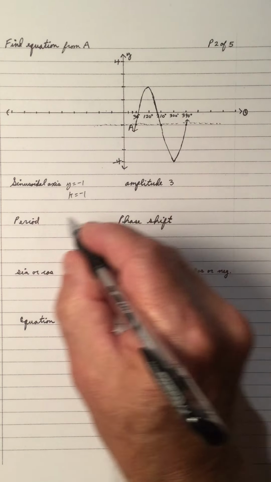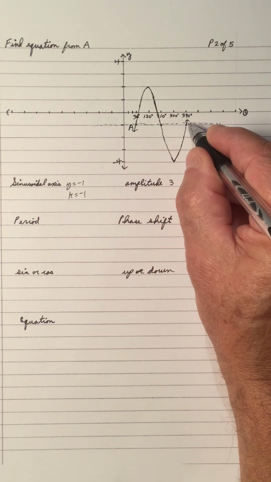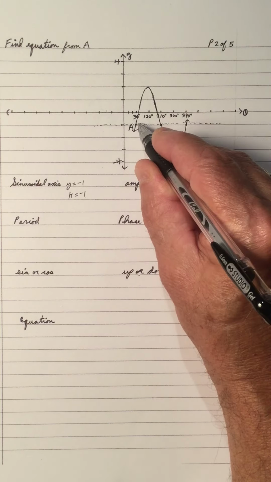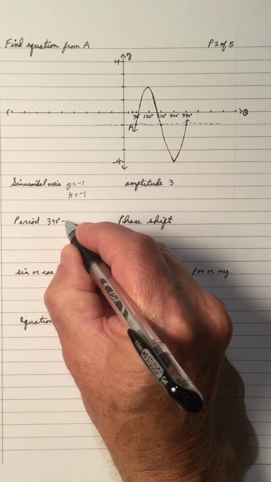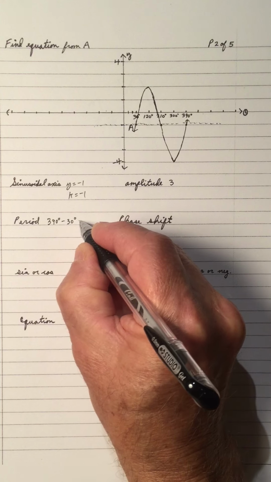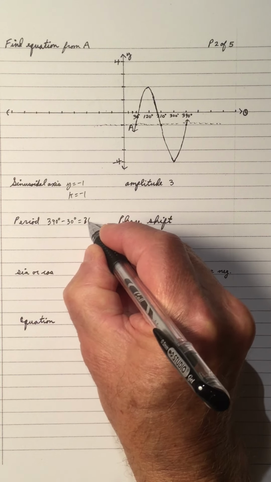And the period: you go along the sinusoidal axis, and the period is from 30 to 390. So you take 390 and subtract 30, so the period becomes 360 degrees.